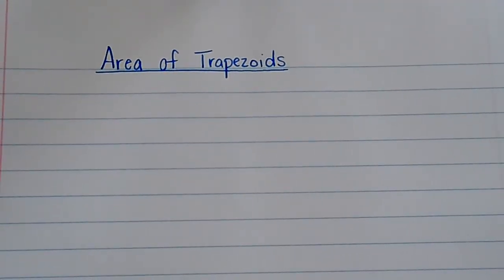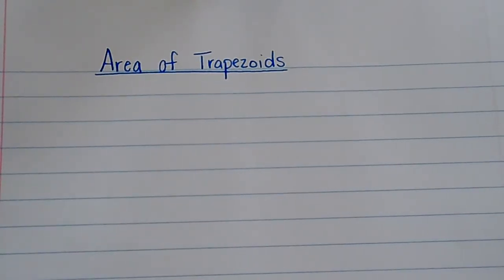All right, so a trapezoid, a lot of people get them confused with parallelograms, but they're not the same. Remember, parallelograms had two sets of congruent sides and parallel sides. Nothing on a trapezoid has to be congruent. It can be, but they don't have to be.